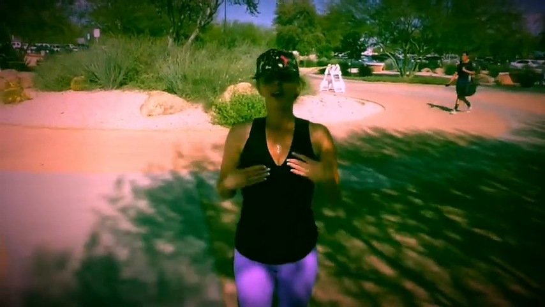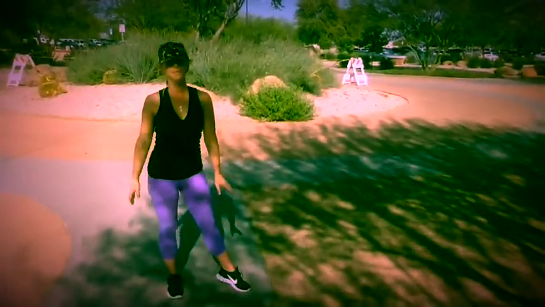We use muscles every day to do activities. This woman uses muscles to breathe, that kid in the back that's walking, or to do a cartwheel.